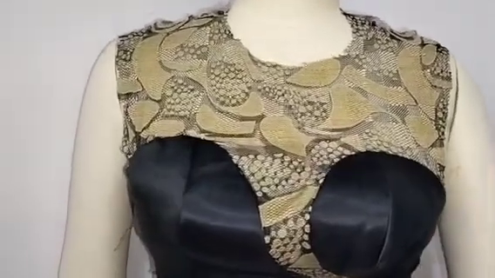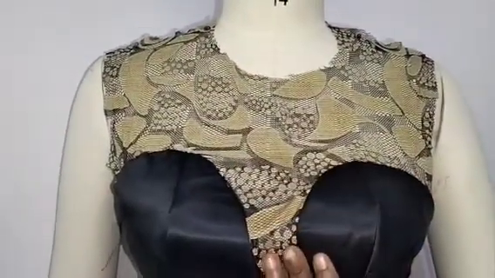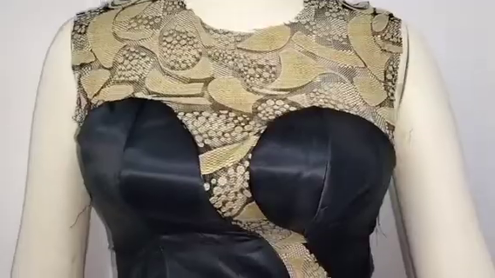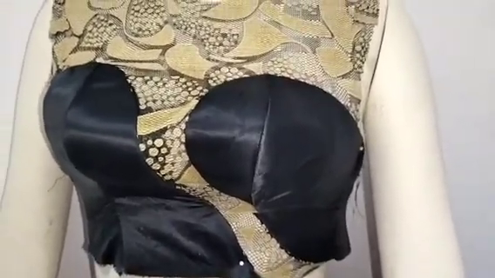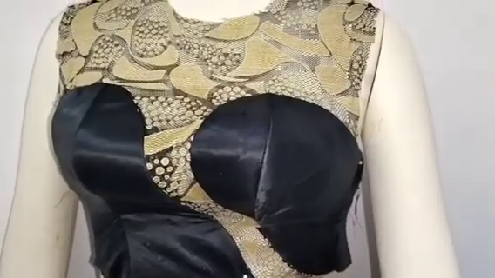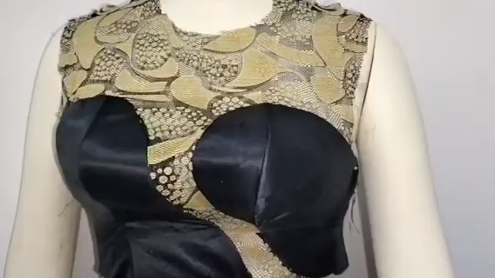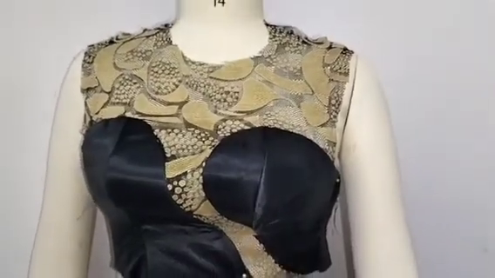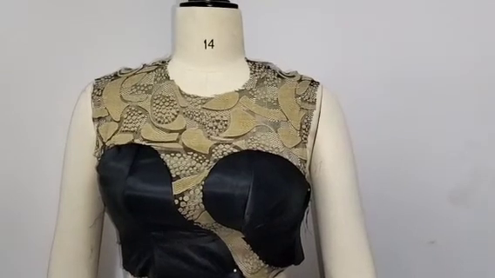So here I have my yoke. You can see the yoke runs all the way from the neckline into the waist line. I just did the front part only, so you can go ahead and attach the back, the sleeves and the peplum. So if this is what you want to learn in this class, I encourage you to stay till the end of this tutorial to learn more.